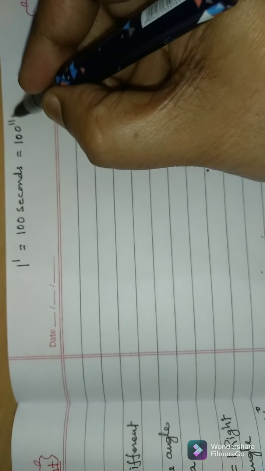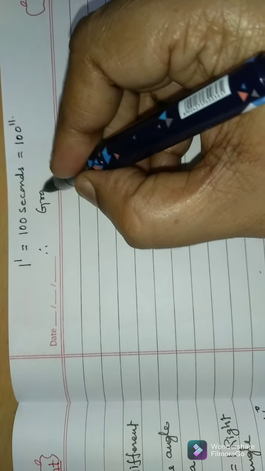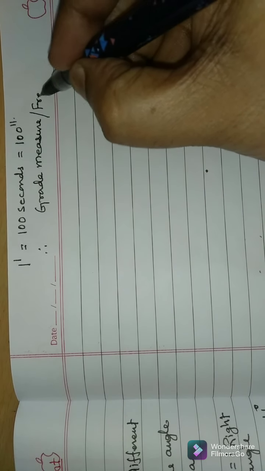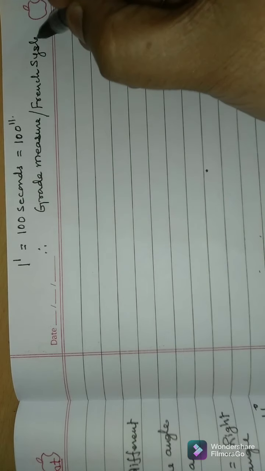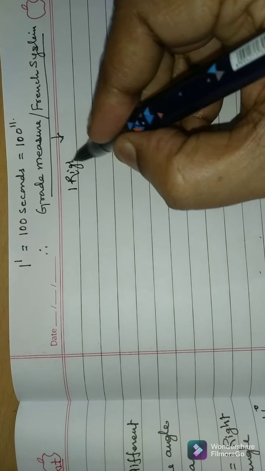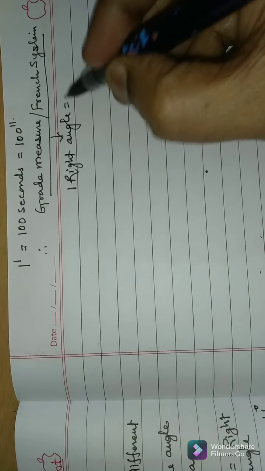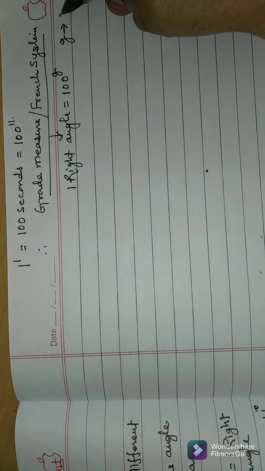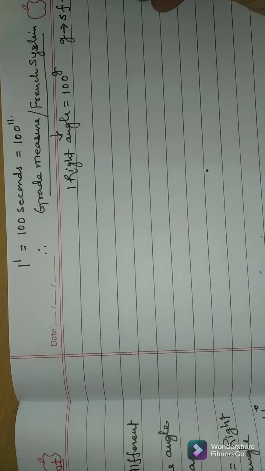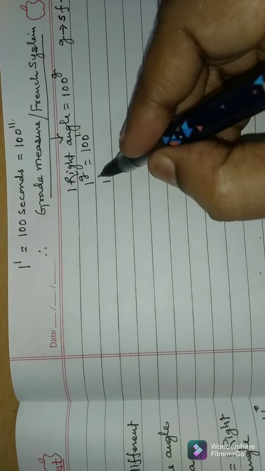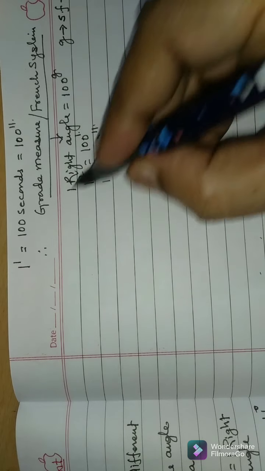So 100 seconds. So in the grade system, in grade measure or the French system, one right angle is equal to 100 grades, where g stands for grade, and 1 grade is equal to 100 minutes, and 1 minute is equal to 100 seconds.